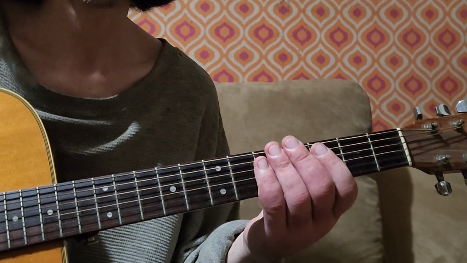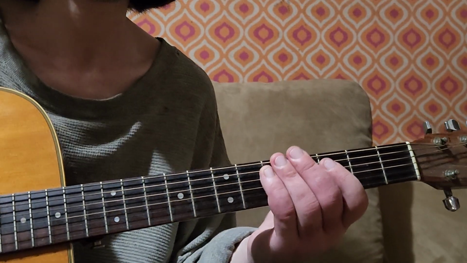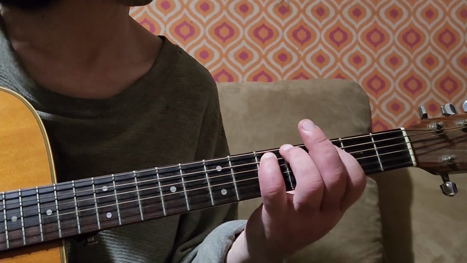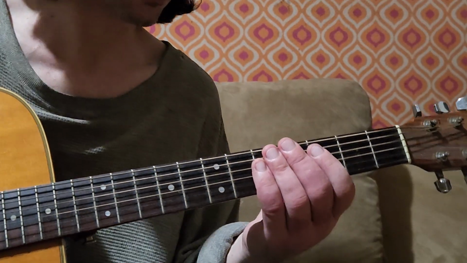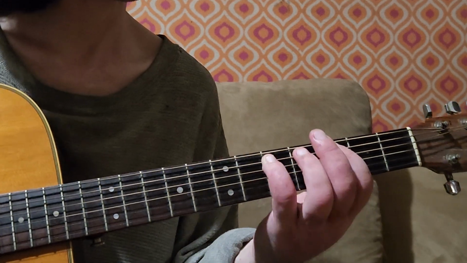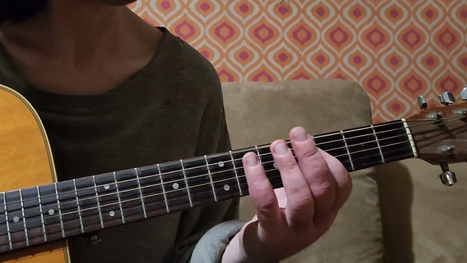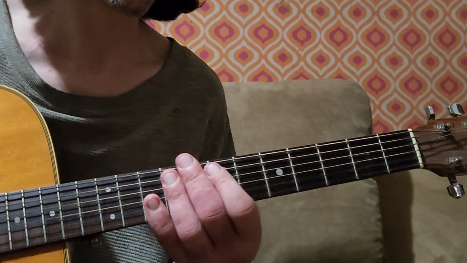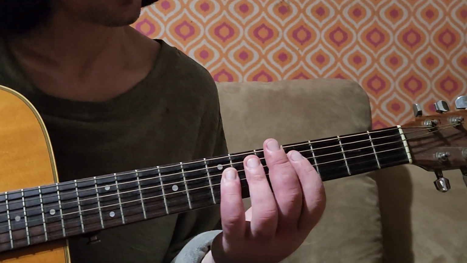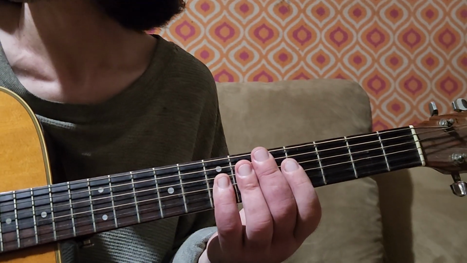That 4/4 part, you hear me going back and forth from the single quarter note, eighth note of course, to the all eighth notes. Slow down a bit.